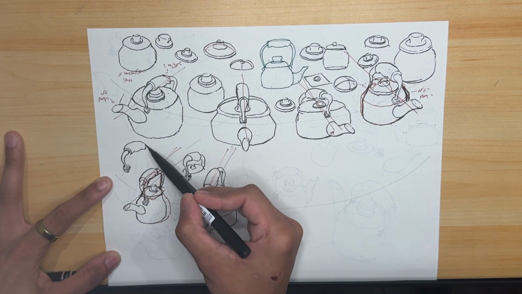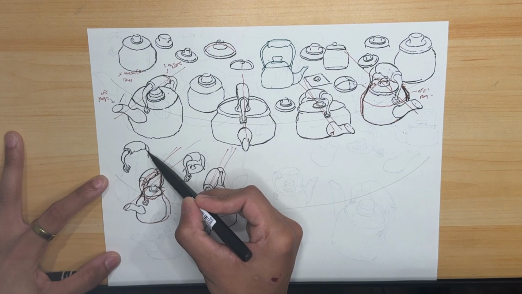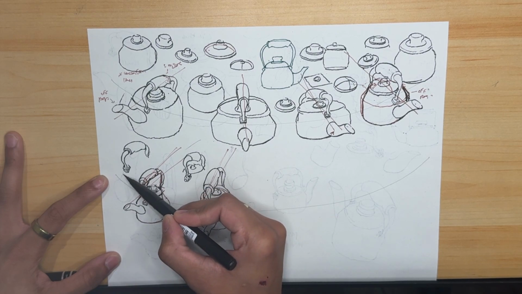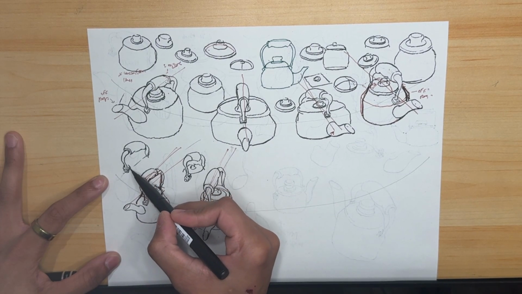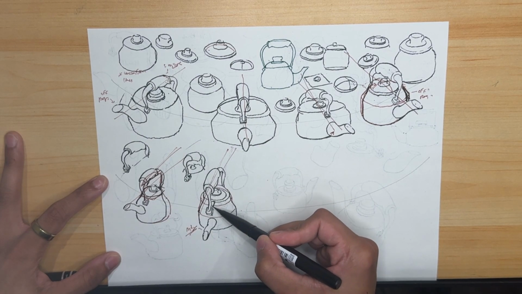The point is, this is the perspective, and this thing doesn't have much distance in between it, right?